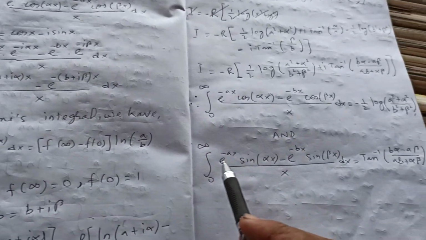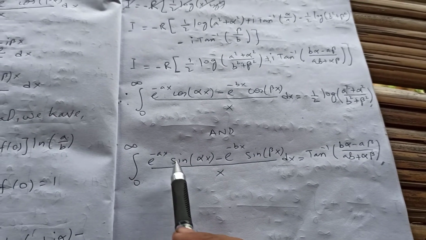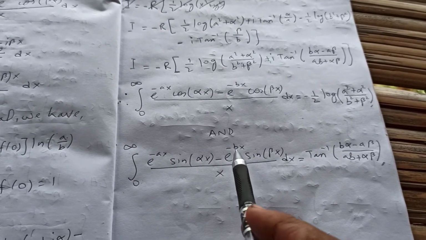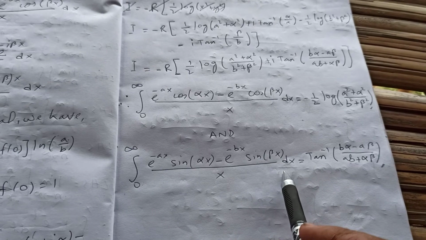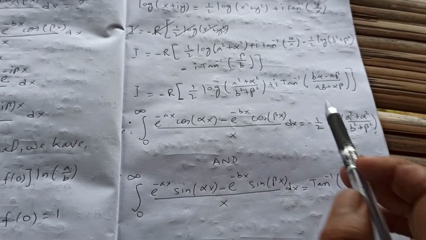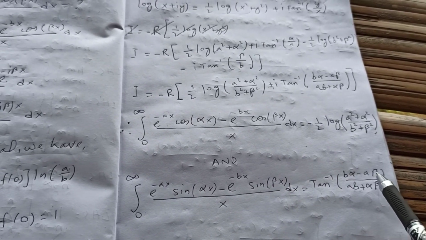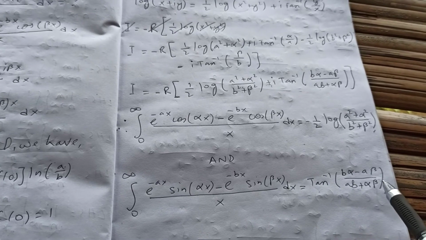Therefore the integral from 0 to infinity of (e^(-ax) sin(αx) - e^(-bx) sin(βx)) / x dx is the imaginary part, which is tan^(-1) of (bα - aβ) / (ab + αβ).